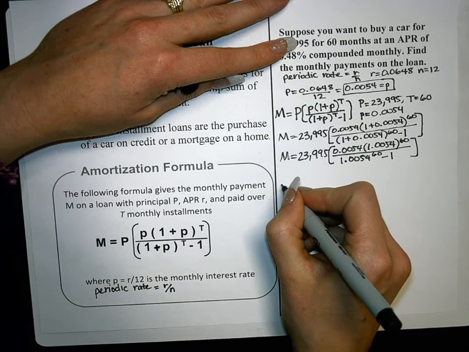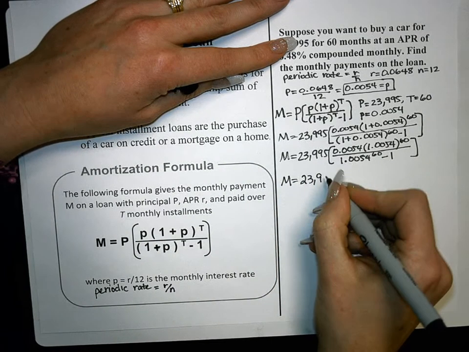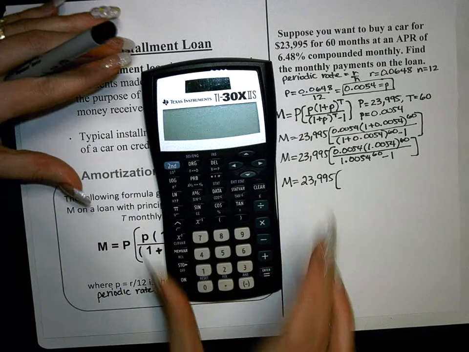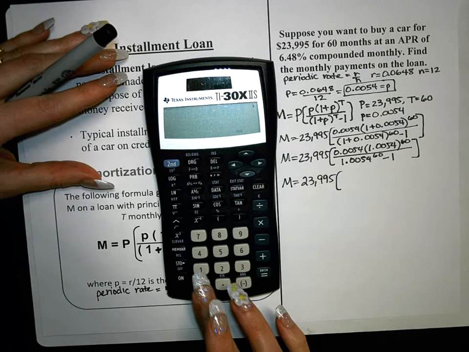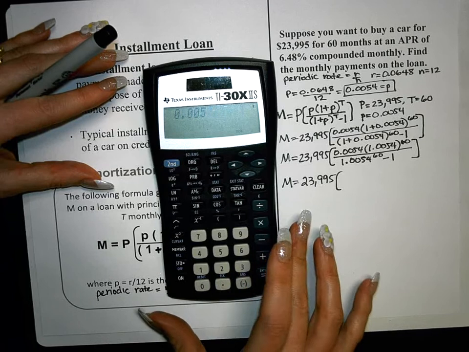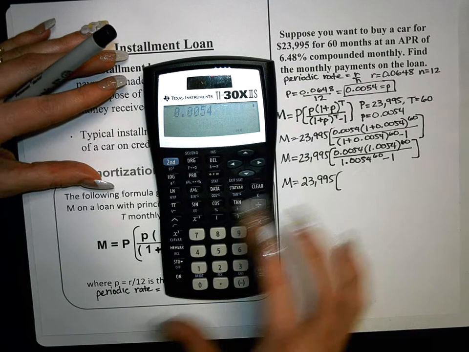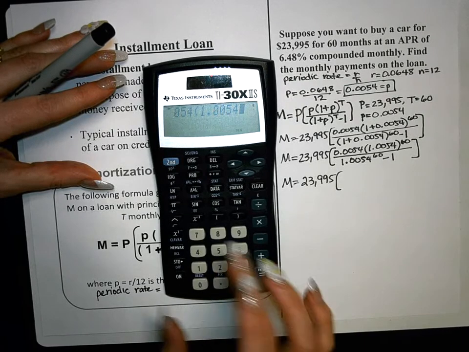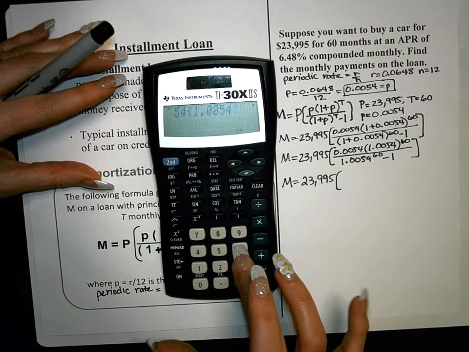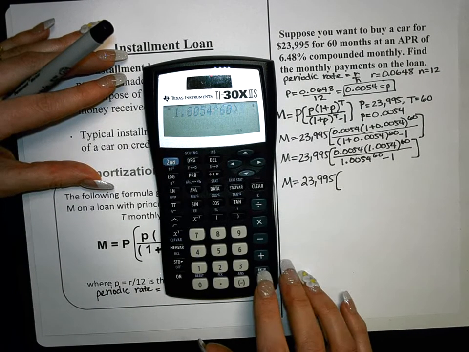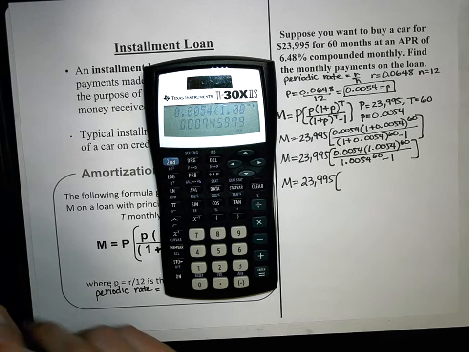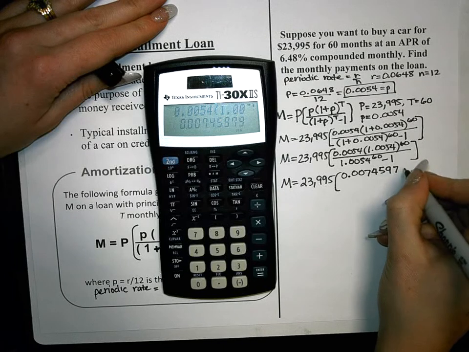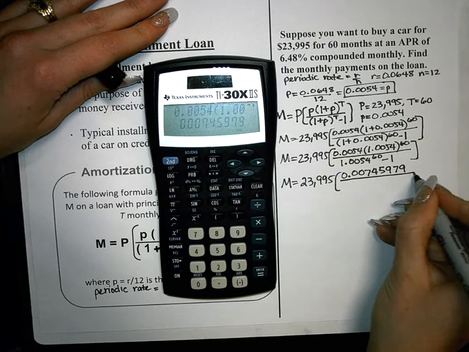So I have M equals $23,995, and then I need to figure out the rest. I'm going to input the top part of the fraction: 0.0054 multiplied by parenthesis 1.0054, raised to the 60th power using the caret, close the parenthesis and hit enter. What I end up with is 0.00745979.